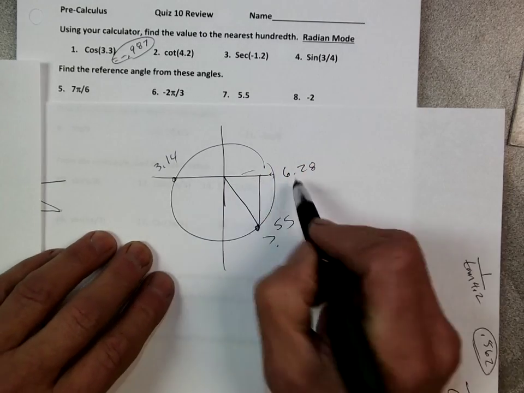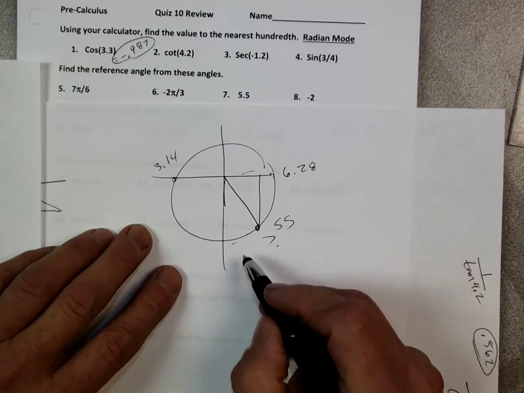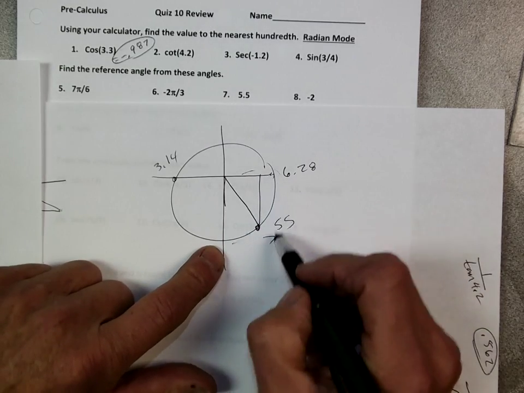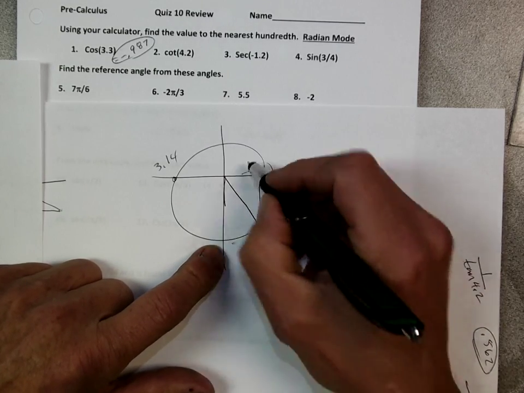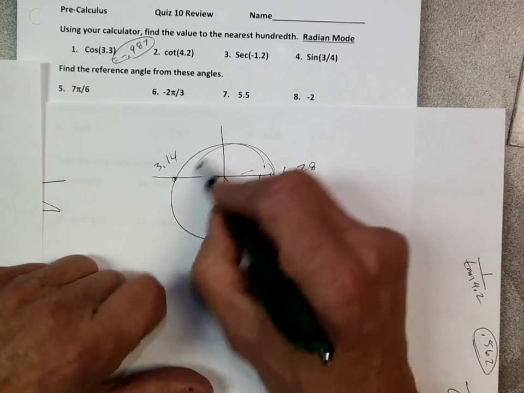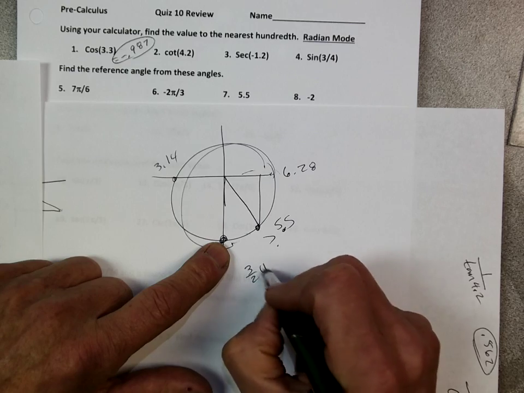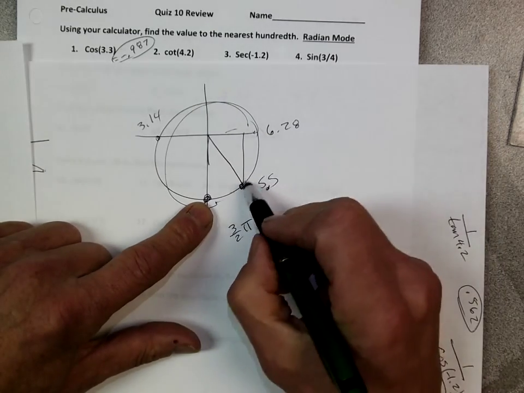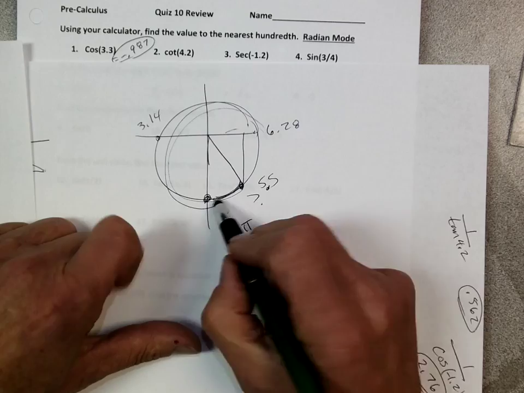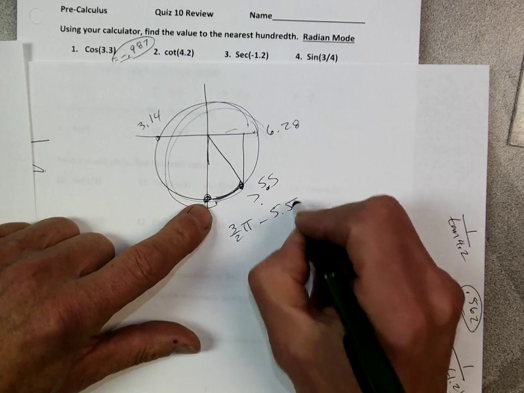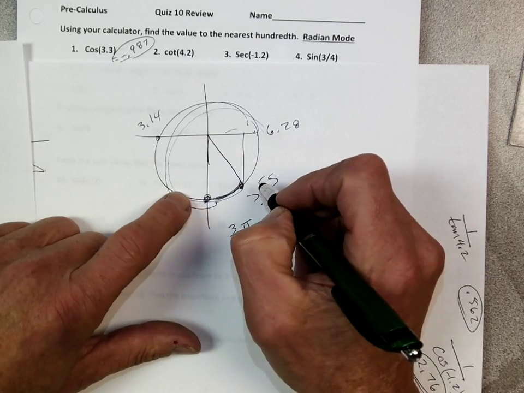So if I take, to get this angle here, right? If I take my 5.5, I want what's left over. So if I go all the way around, which is 3 pi halves, and then I subtract out the 5.5, I'll get the angle in between. Okay?